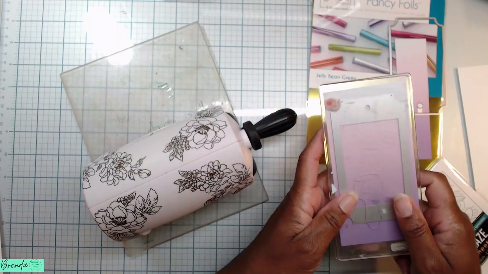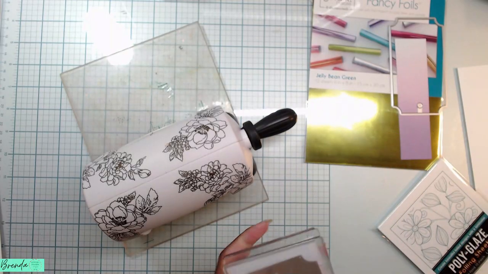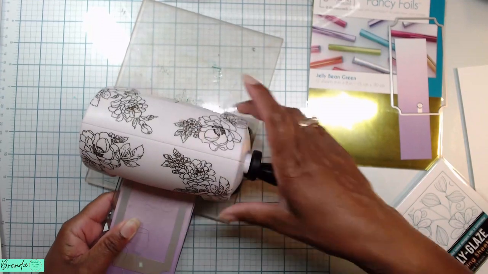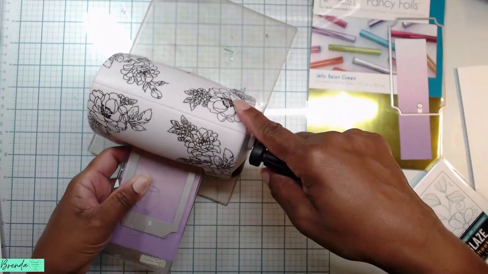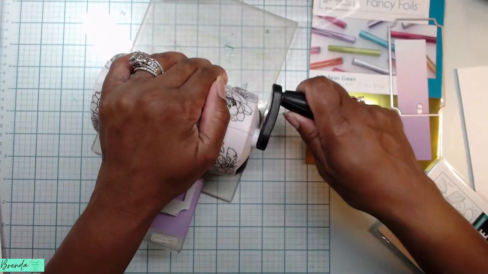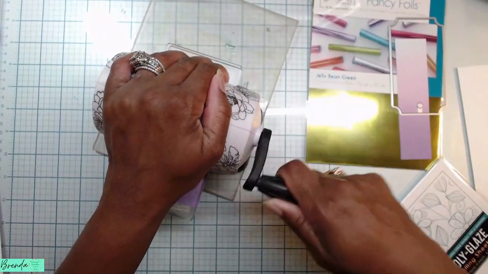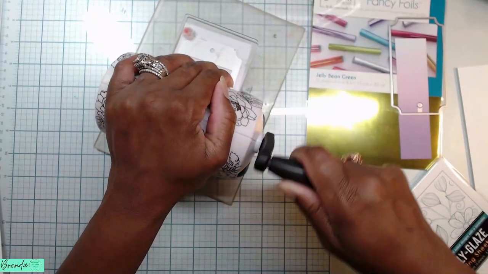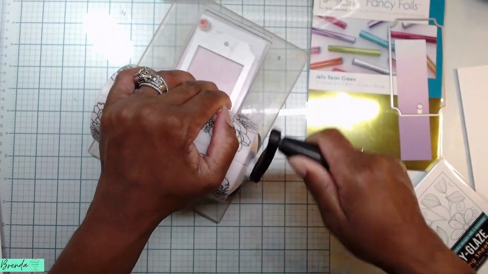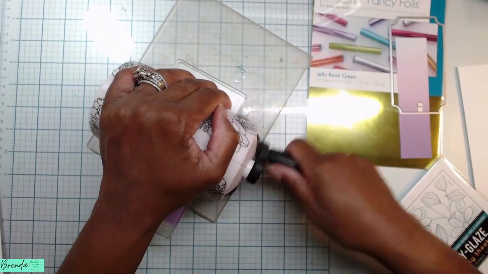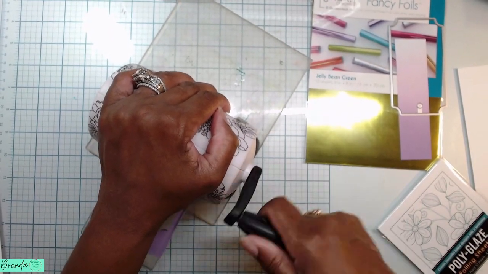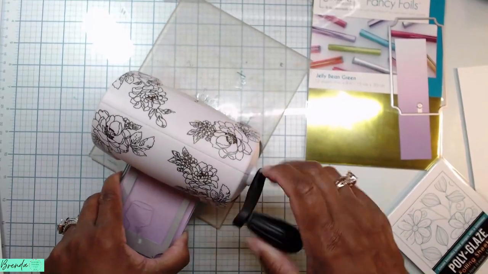Okay, so you've seen me do this before. So I'm gonna do one, and then I'm gonna come back so I don't make this really long. And yay! This is gonna be really pretty. I've used this die set before, and it's one of my faves. Oh, I think I'm missing something.